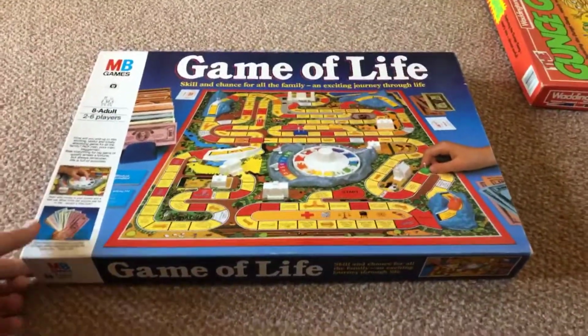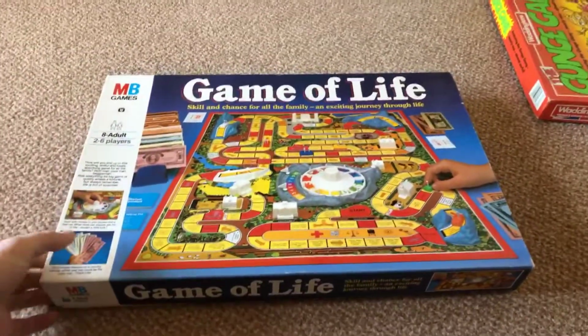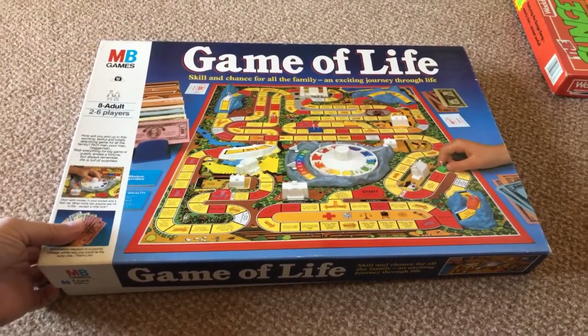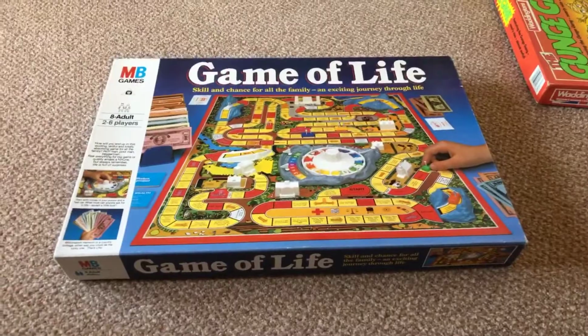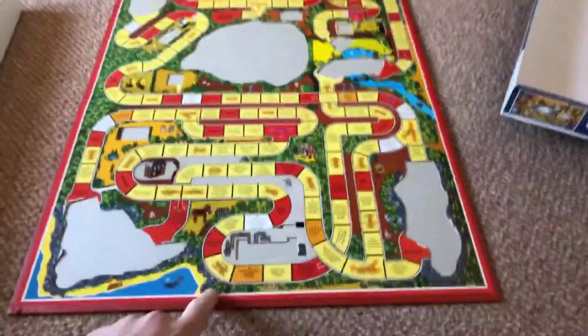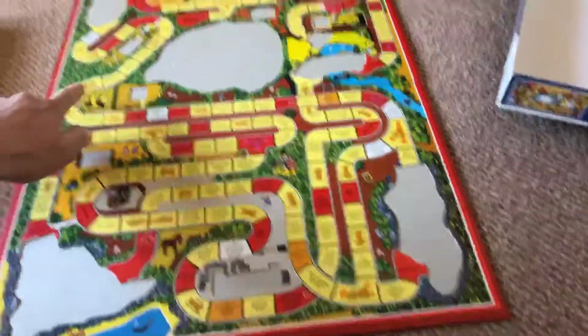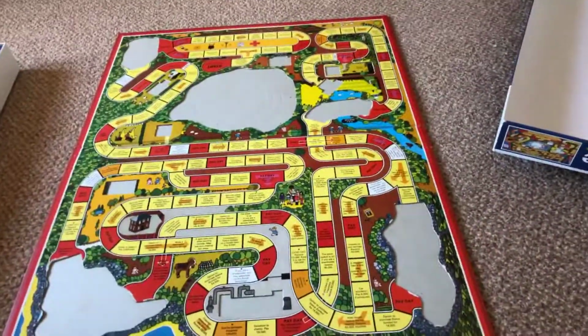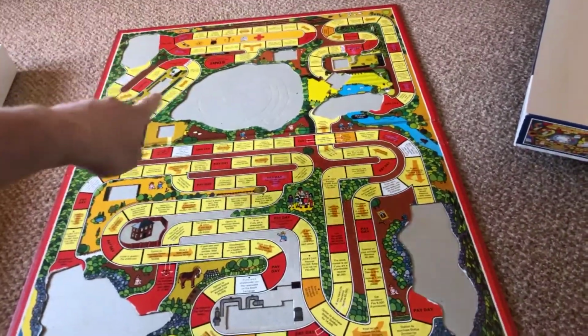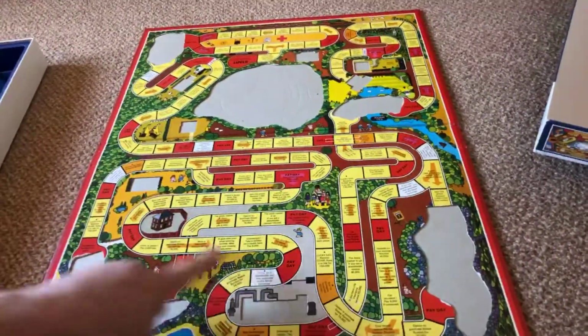This is another game. We used to love playing this one as a family. It's Game of Life. Now, this one's got lots of different things that might give you some ideas to put on your game. So have a look inside. Now, first of all, can you see? Look at the windy different routes you can go on this board game. So this one doesn't go round in a circle. It's like a route and goes all over the place.